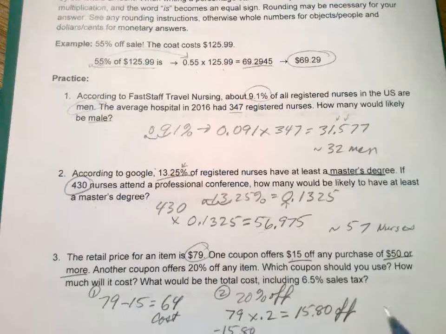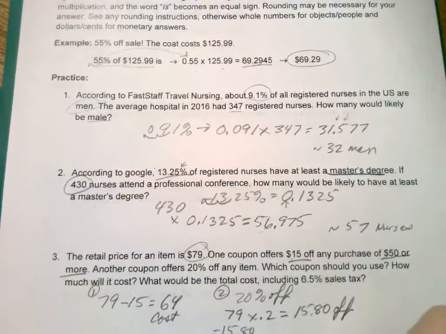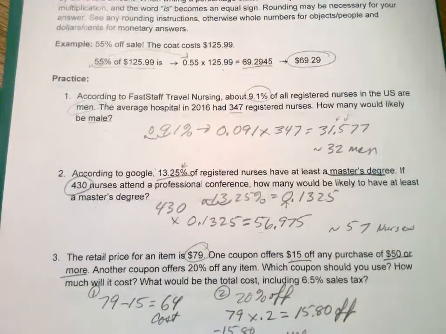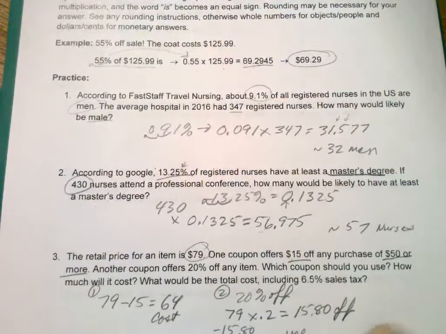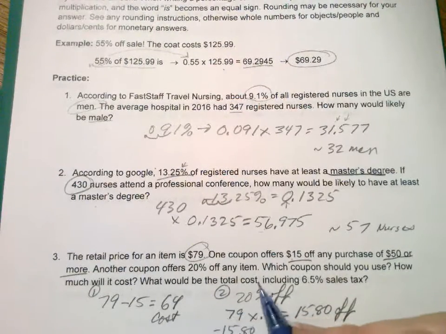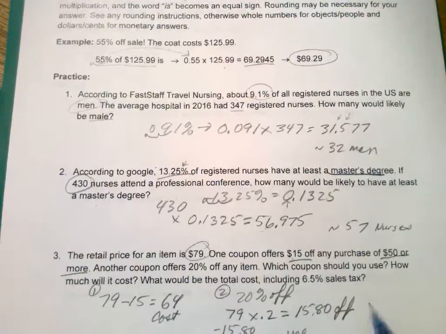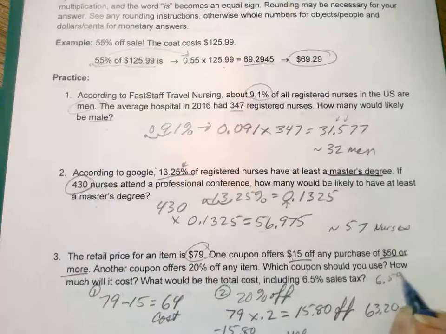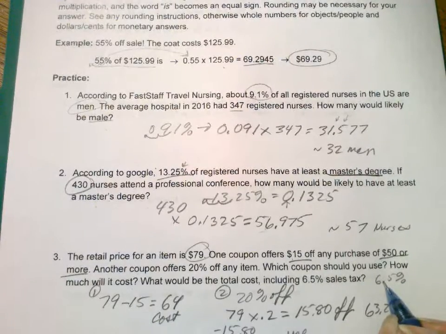So option 2. How much will it cost? Which coupon should you use? Use the second, the 20% off coupon. How much will it cost? It'll cost $63.20. What would be the total cost including tax? $63.20. What is 6.5% as a decimal?